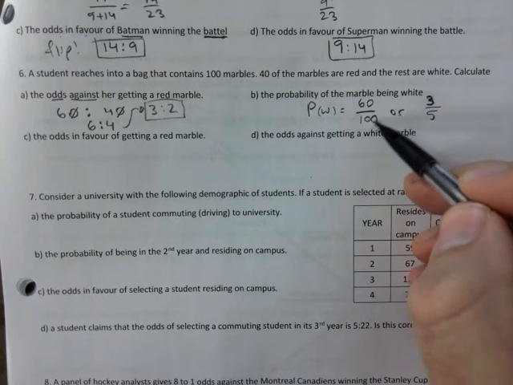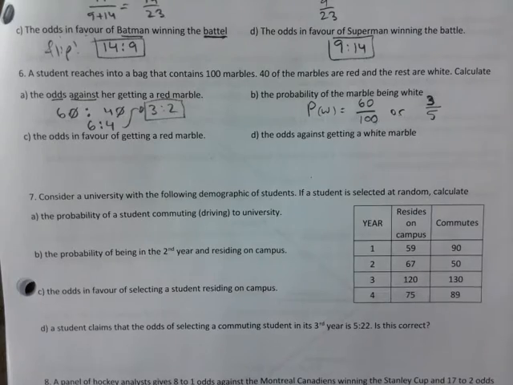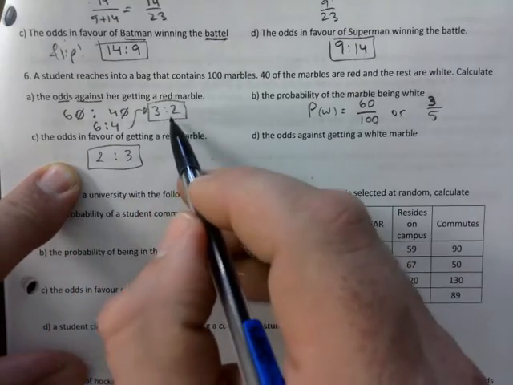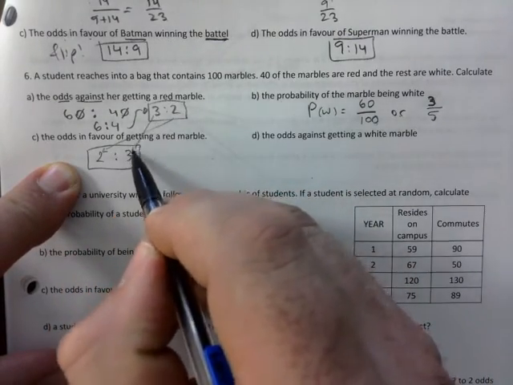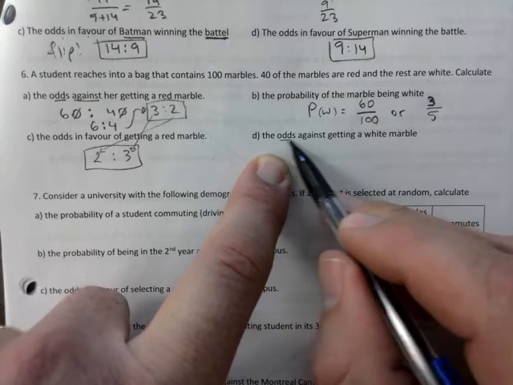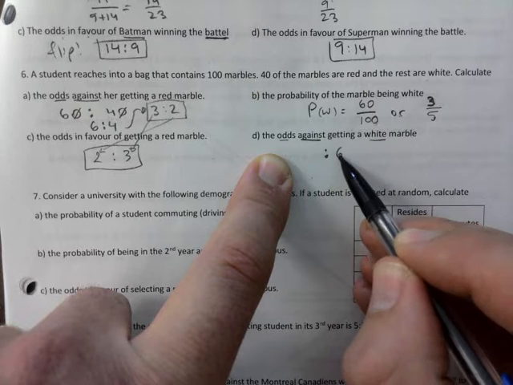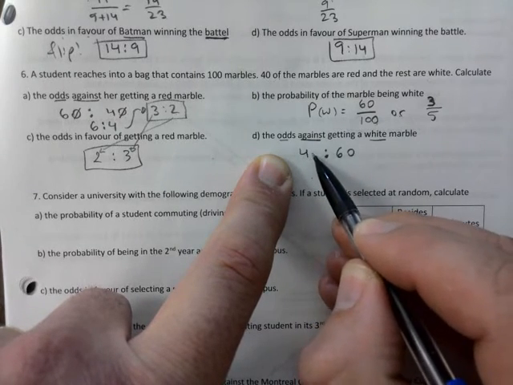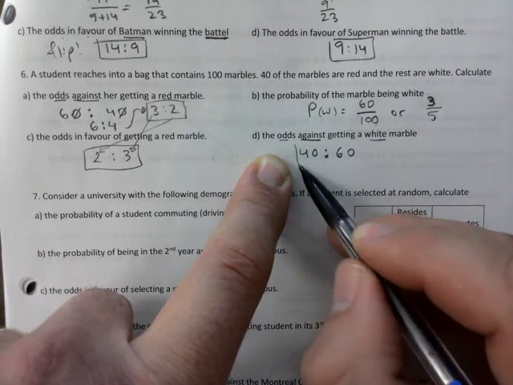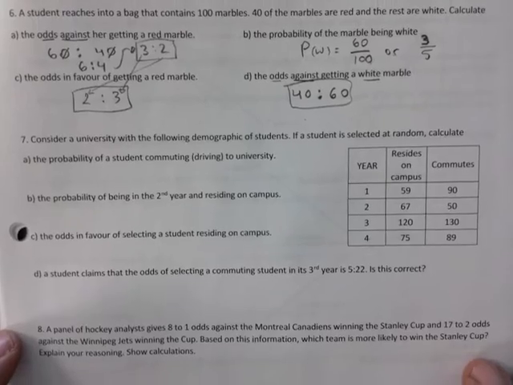You could have also noticed that this is actually 0.6, and this should be 0.6 also, right? Odds in favor of getting a red marble, we'll just flip that. We flip that there, and we put that there. Odds against white, so we put the white marbles over here, and the reds there. We'll just leave it like that. So there you have it. Just read carefully.